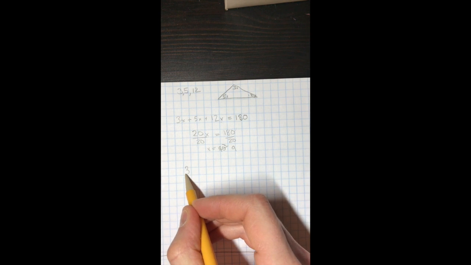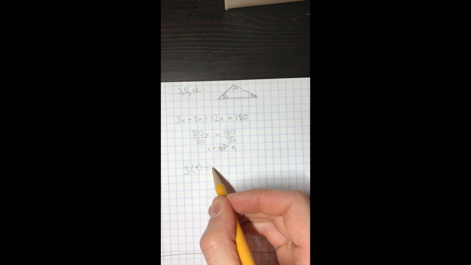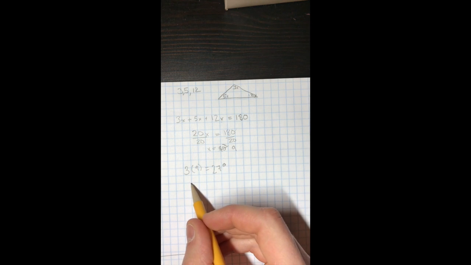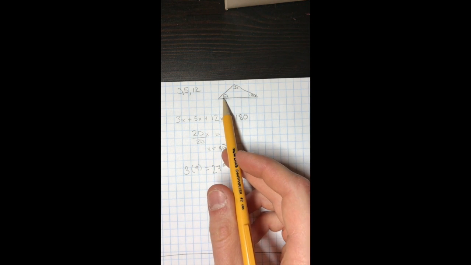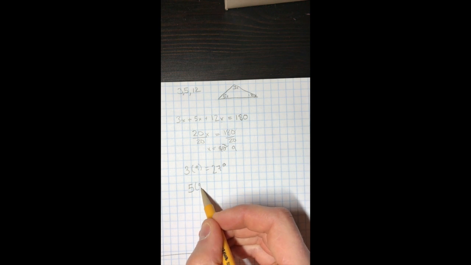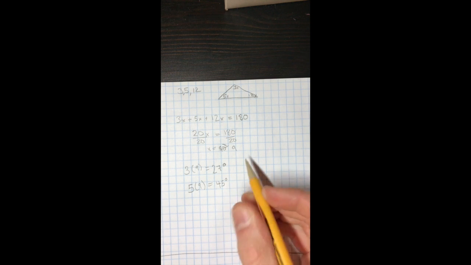So 3 times x, or 9, is equal to 27 degrees. Now our second angle measure, 5 times 9 equals 45 degrees.